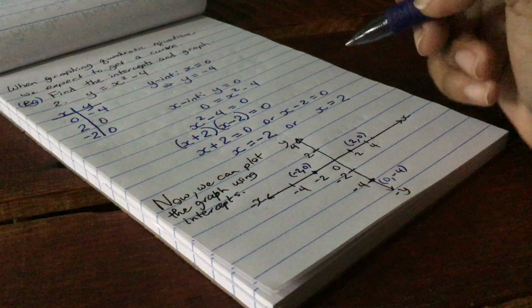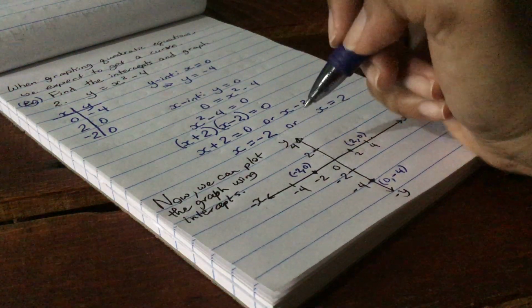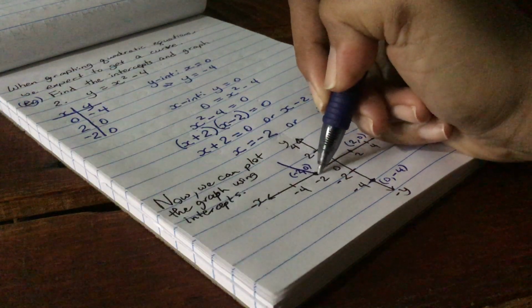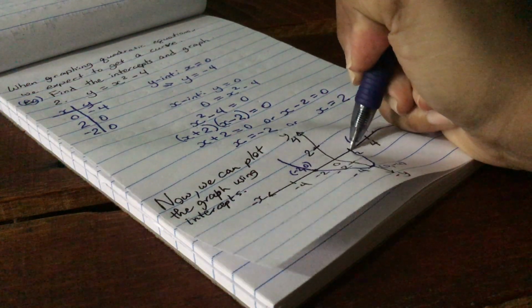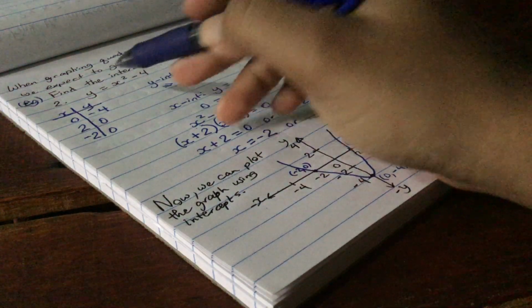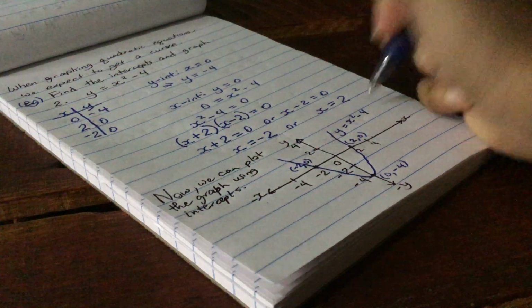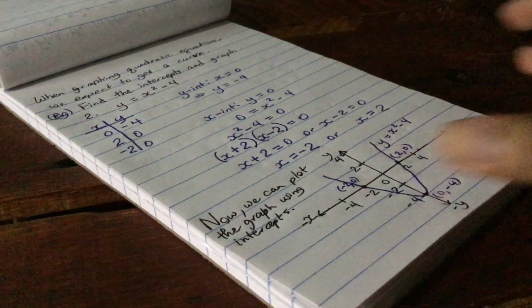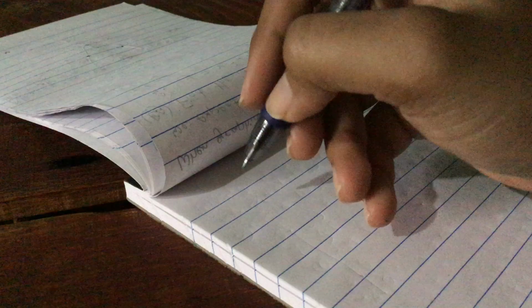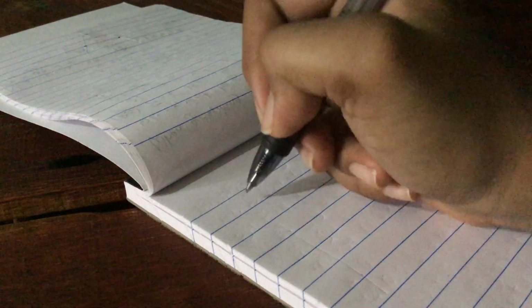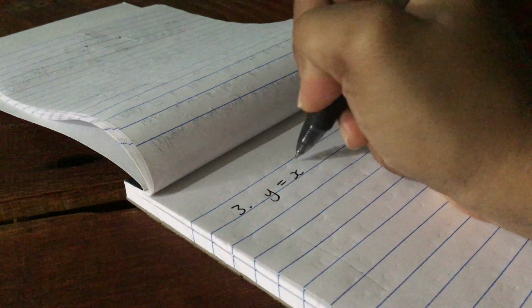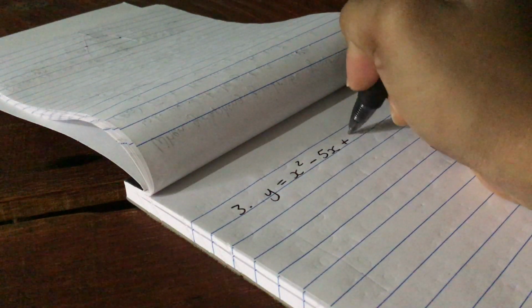-2, 0. So for a curve, we do not want to use a ruler. We go ahead and freehand the curve. We label our curve with the equation y equal to x squared minus 4. Okay, so that is a complete example. I'll give you another example when it comes to graphing quadratic equations. This one, y equal x squared minus 5x plus 6.